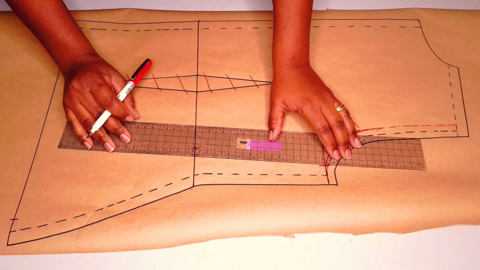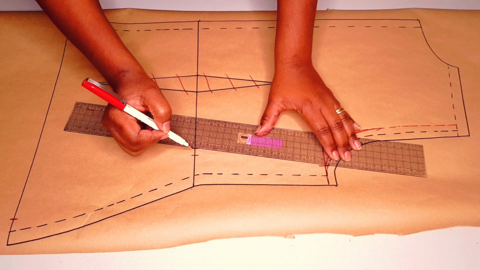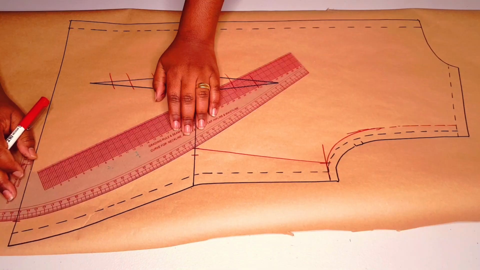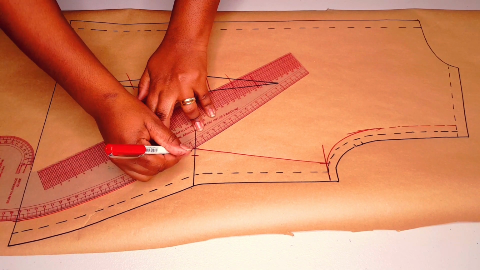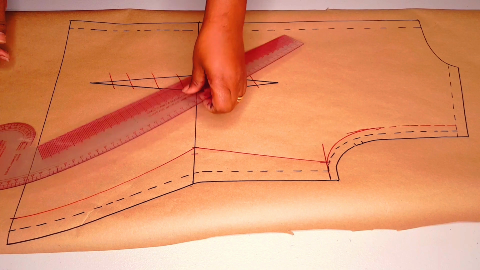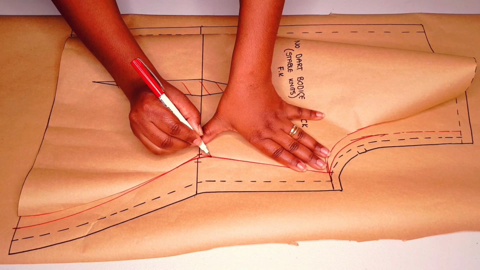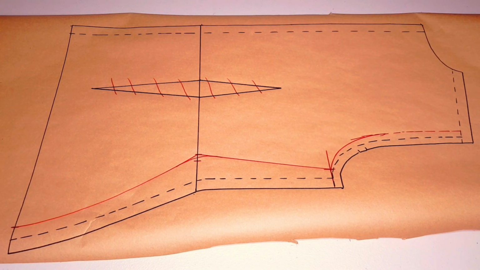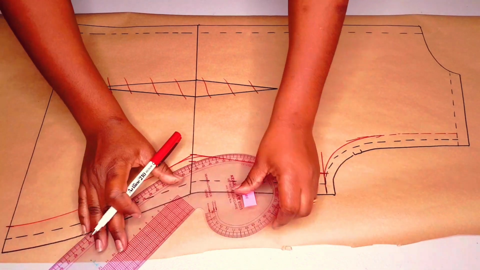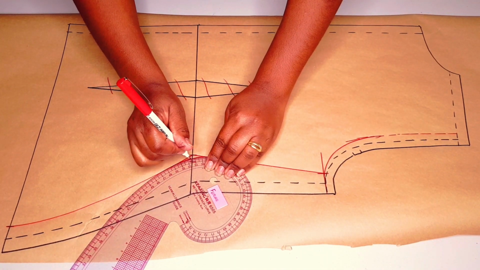With your straight ruler, connect these 2 points with a straight line. Now get your curved ruler and connect these 2 points. Bring in your front pattern and just copy the curve we just did here, so that we have similar curves. Get your curved ruler and just follow through nicely.